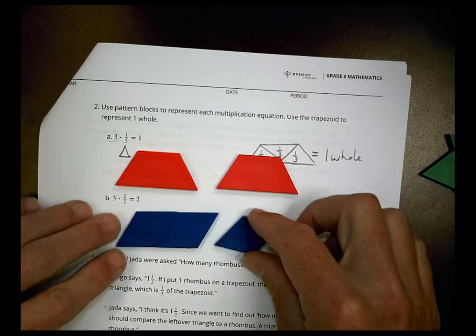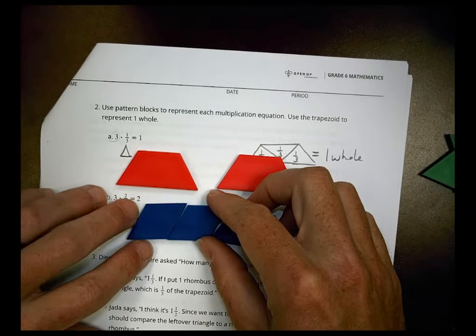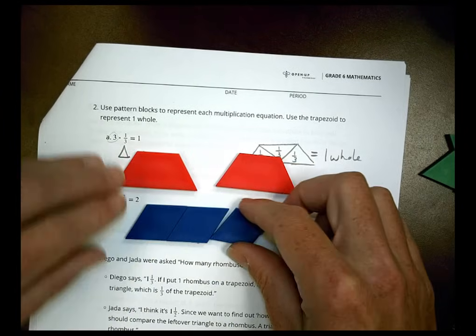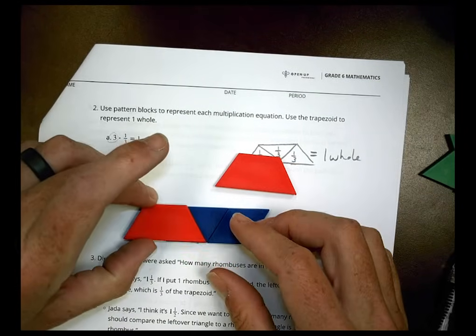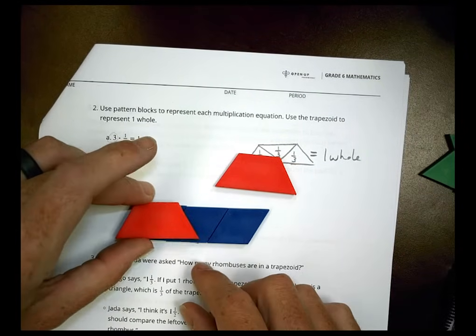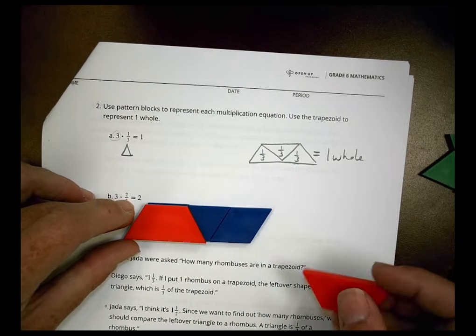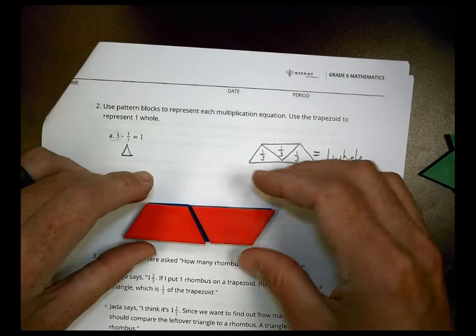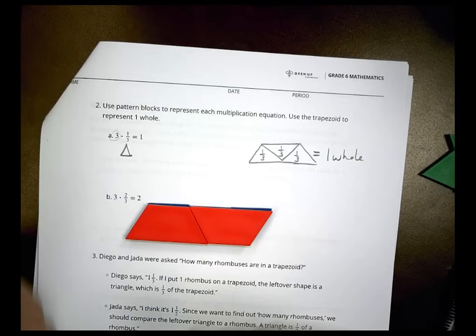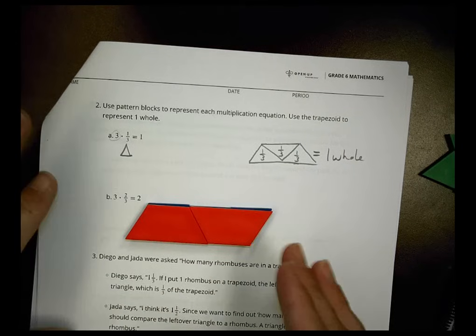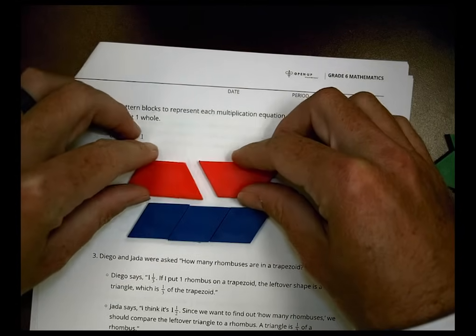If we push these together, we already know that one of them is going to work like that. And if we take our other one, what can we do? We can turn it upside down, and we can see that indeed it actually makes 2 wholes, doesn't it? Just like that. Okay?